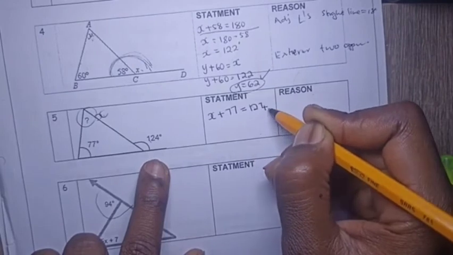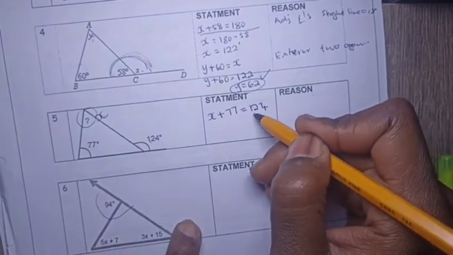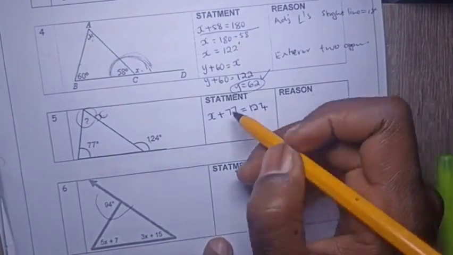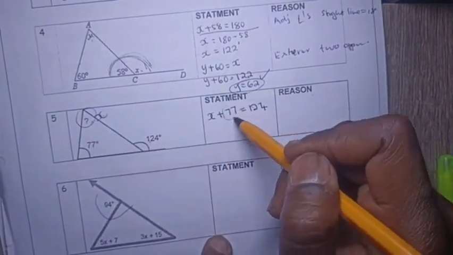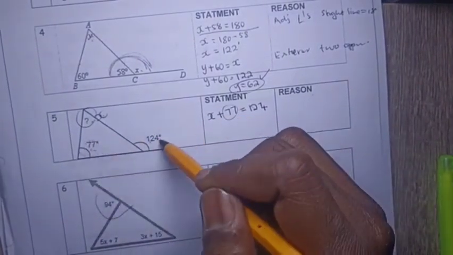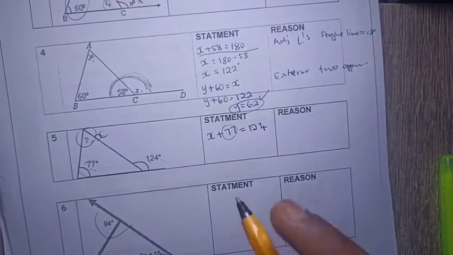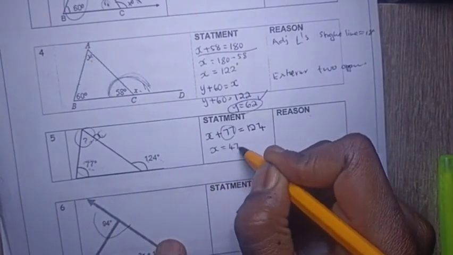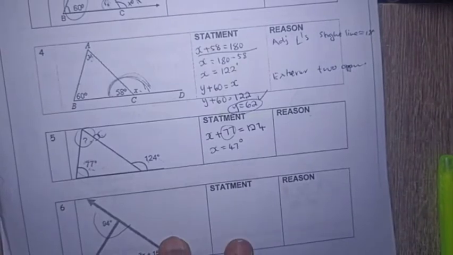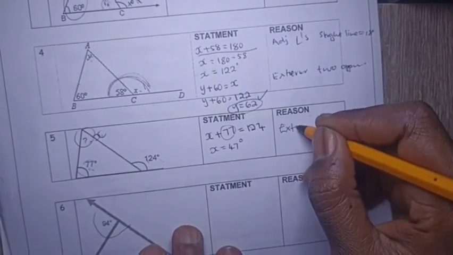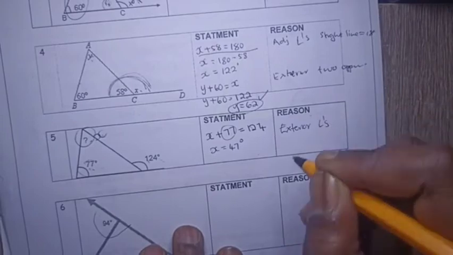To the angle outside. And they gave us the angle outside is 124. So to find this one, just subtract this one from the external angle and you should get your answer. So x is 47 degrees. Do you all see it? So we use what? Exterior angles.